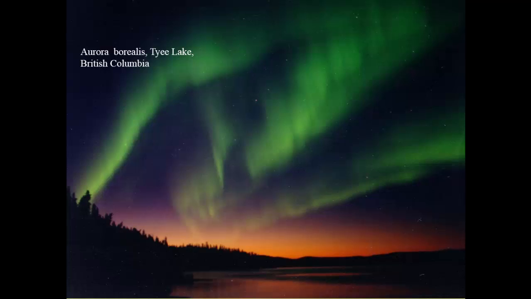Now, when these charged particles do enter the atmosphere, as I said, it will excite the atoms of oxygen and nitrogen and cause them to release photons of light. And that's what you're seeing here in this photograph taken up in northern British Columbia.